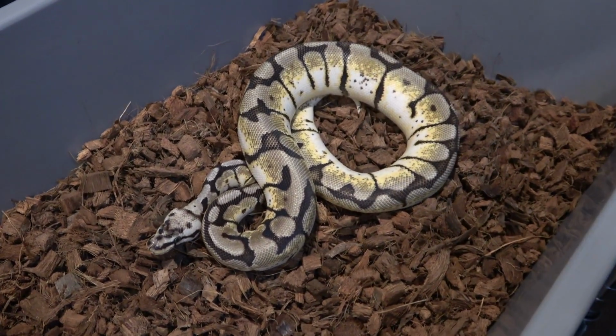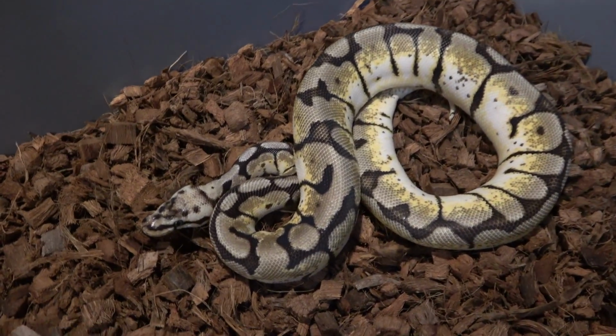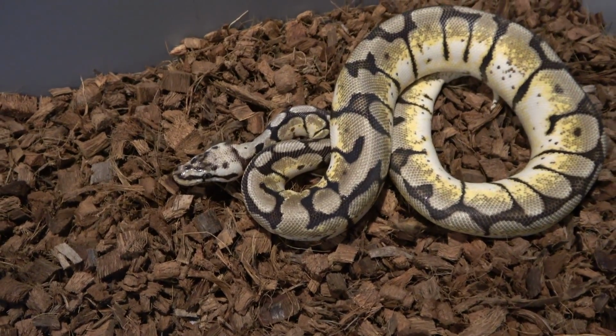And this one is actually sisters to the last spider I just showed you, and she is also 66% het pied.